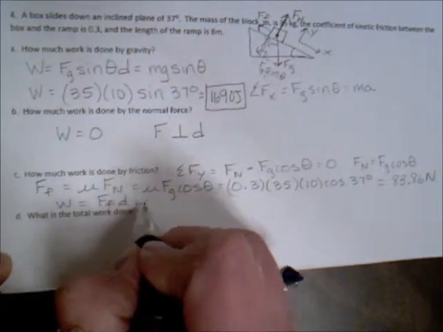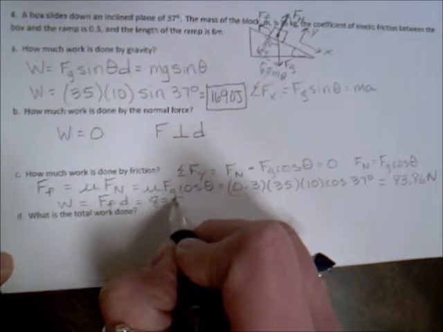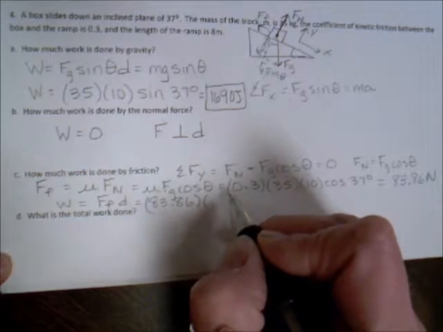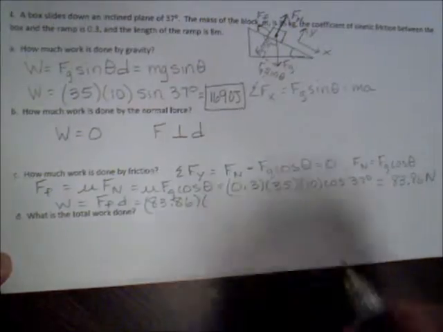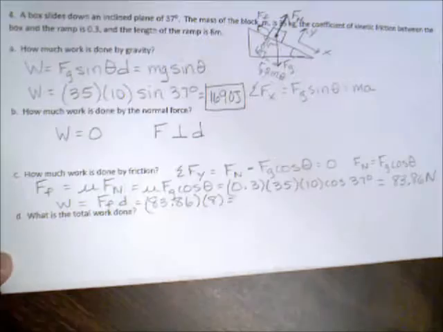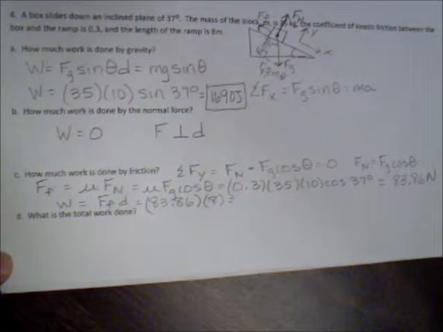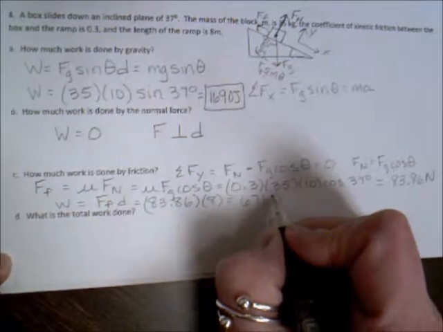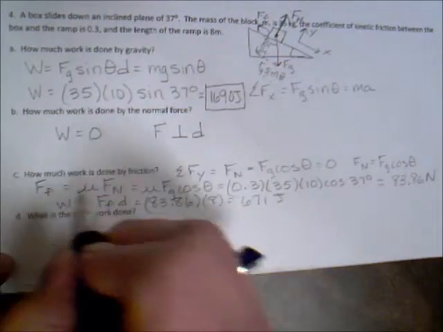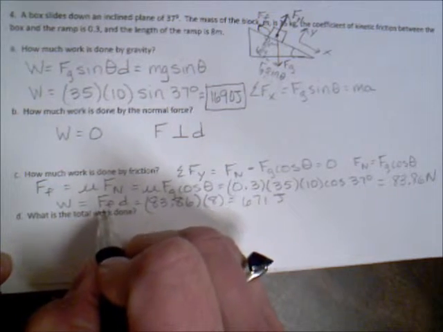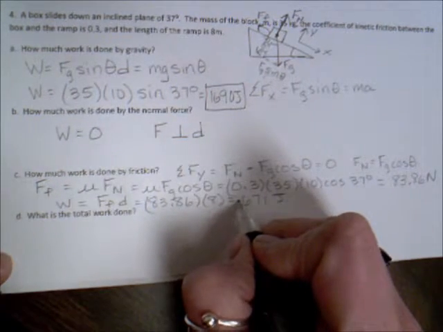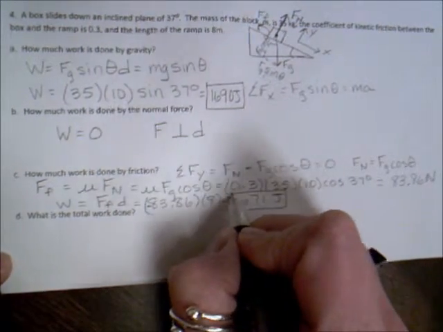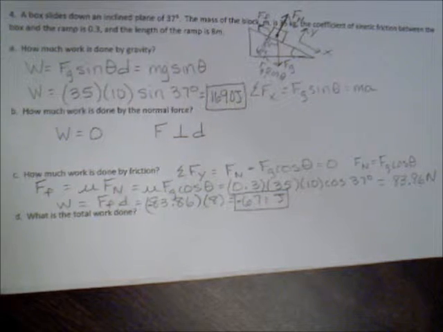Then we can find our work. Force of friction times displacement. 83.86 times 8 meters. And that equals 671 joules. Again, that is in the opposite direction of the movement, so it's going to be a negative. So that work done by friction is a negative, and that is our answer right there.